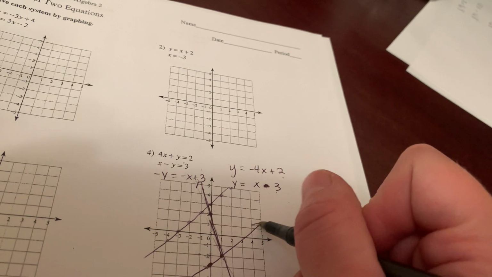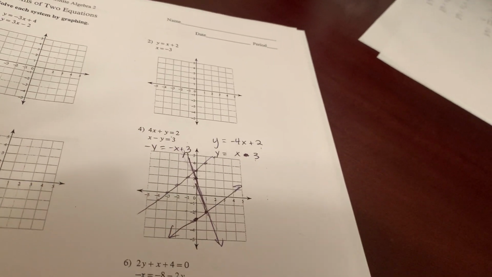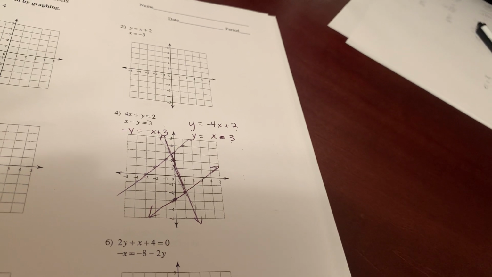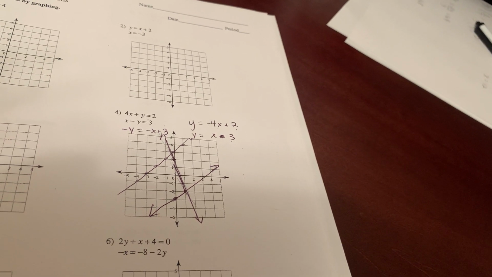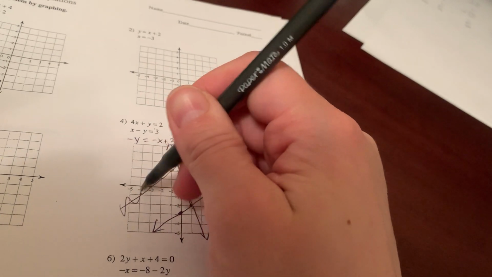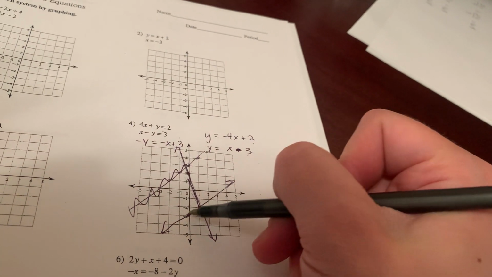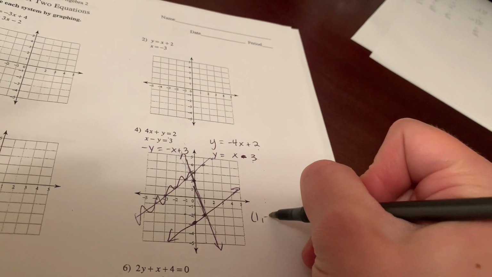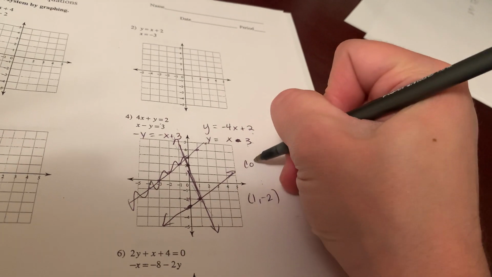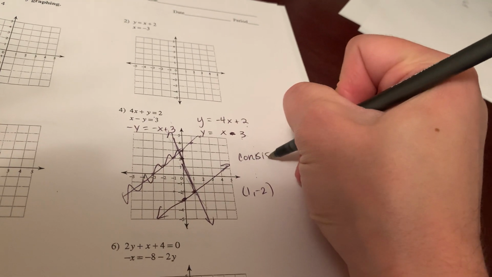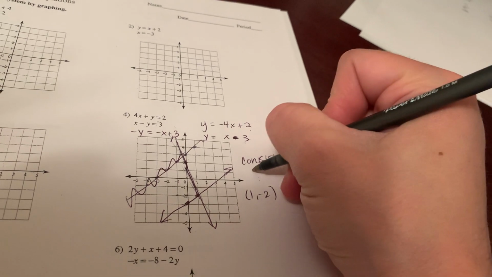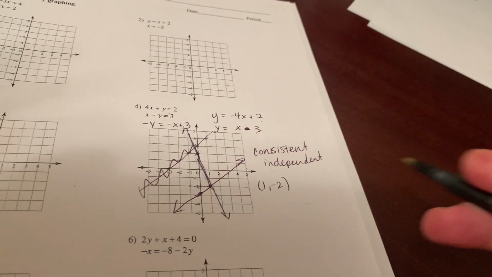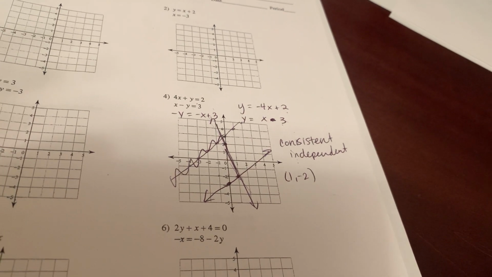So why did my gut, did I know that was wrong? Because their intersection wasn't pretty. So I said, okay, maybe it's incorrect. It doesn't have to be, but then the point of graphing wouldn't be useful. So you have to begin at negative 3, up 1 over 1. Oh, this is a nice point. Your solution is 1, negative 2. So this is a consistent, independent solution. They didn't ask you to classify. I'm just writing it down. It'd be beneficial to help you while you're doing your homework.